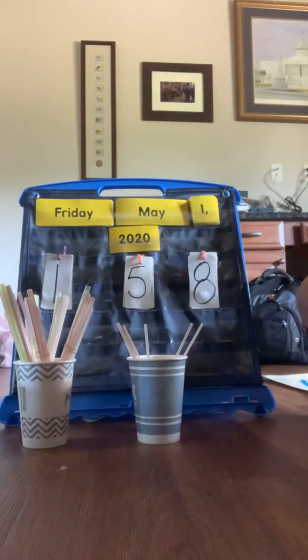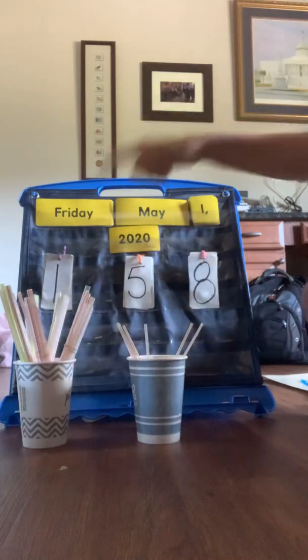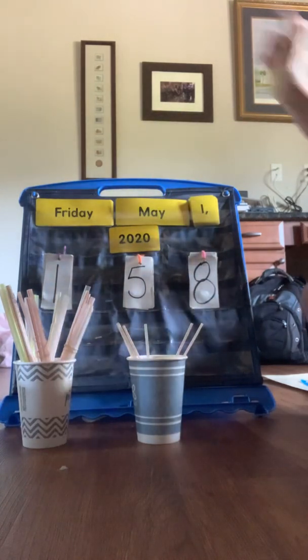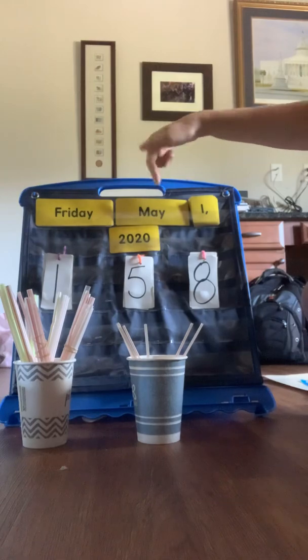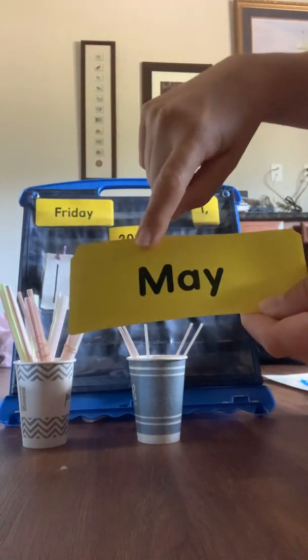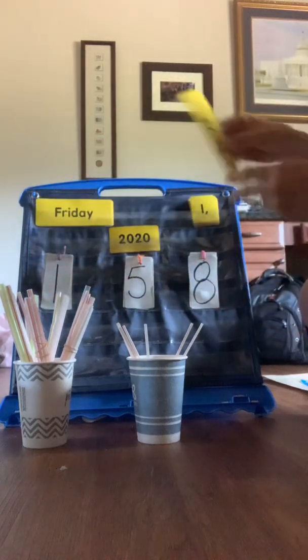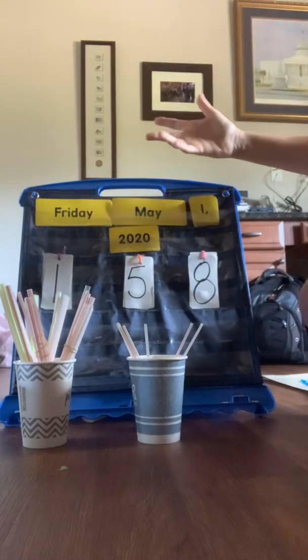Let's take a look at our calendar. All right, so Friday, 158 days of school, and it was the first day of a new month. It was the first day of May, starting with a capital because it's the name of the month. So it was Friday, May 1st.